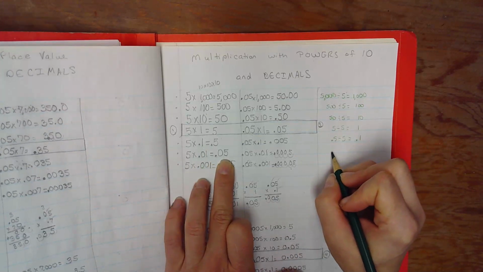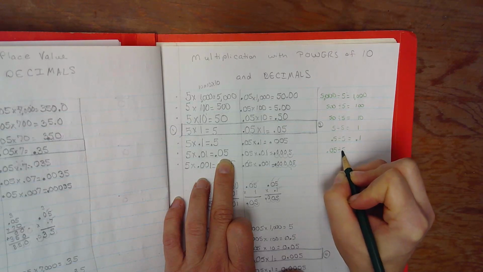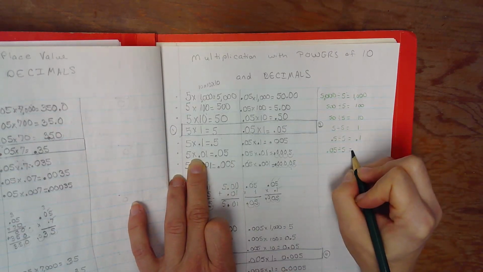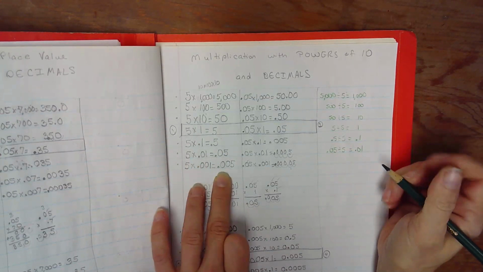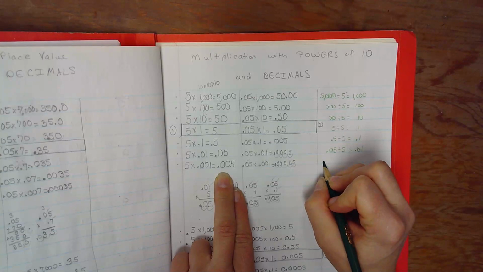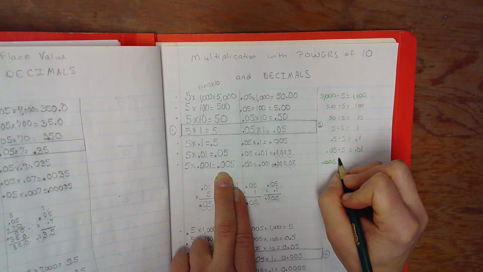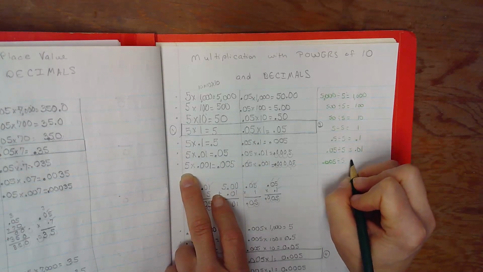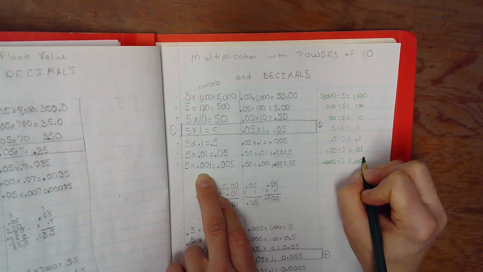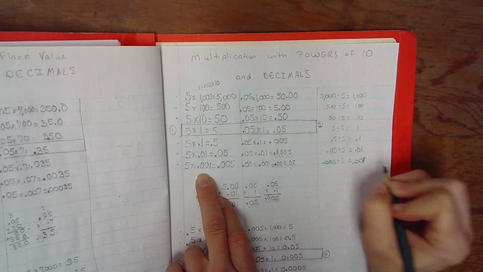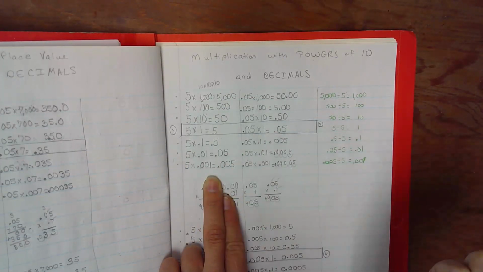Then we will take 5/100, divide that by 5, and we end up with 1/100. Now we will take 5,000ths and divide that by 5, and we end up with 1,000th. So we've done this set.